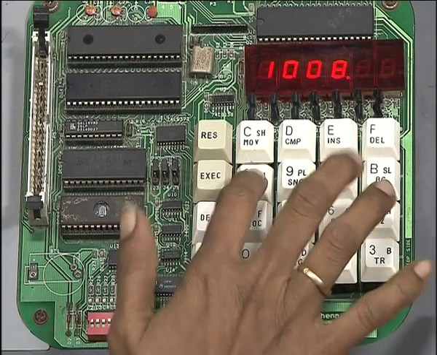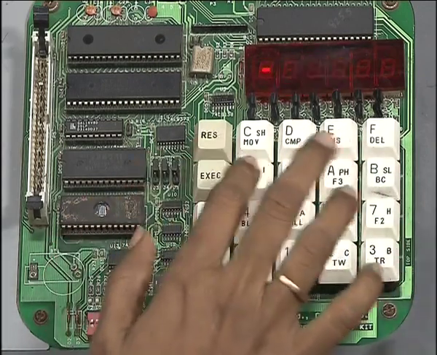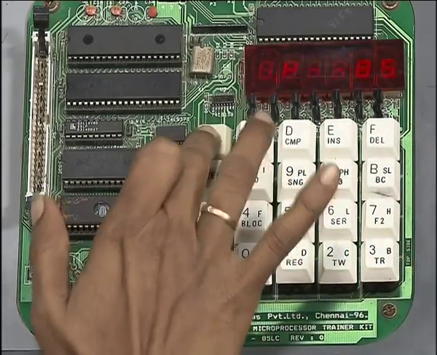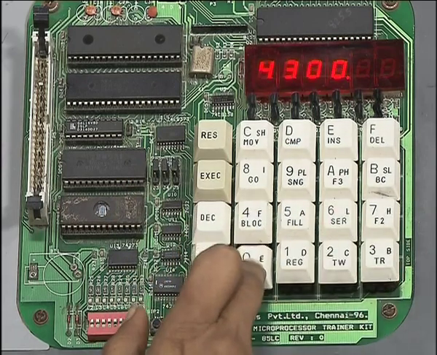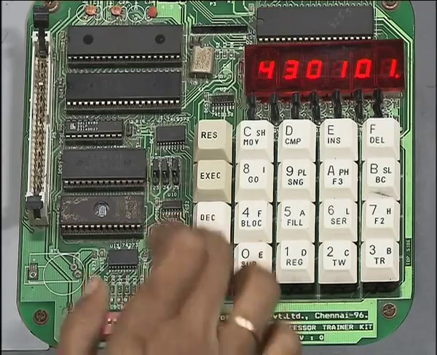So now execute the program, go 4100, execute it, reset it, take the resultant address 4300, next 1E01. This is our required answer, right?